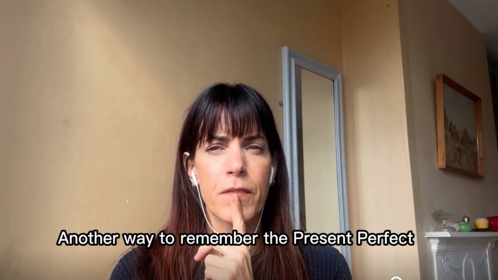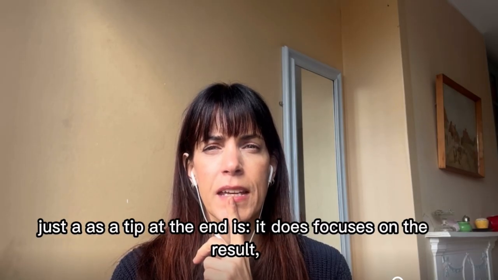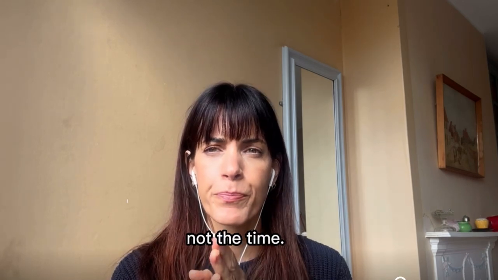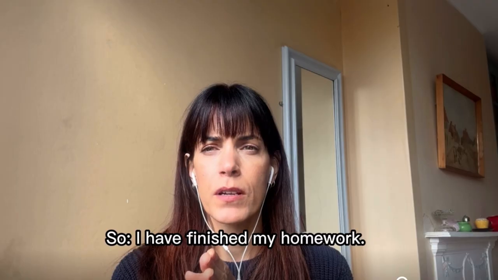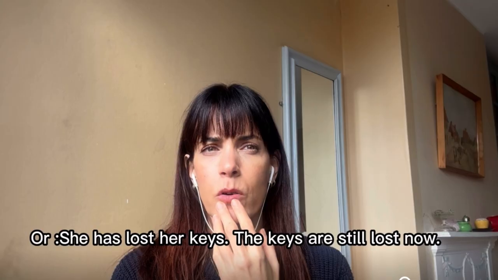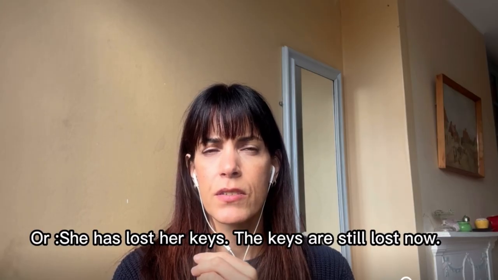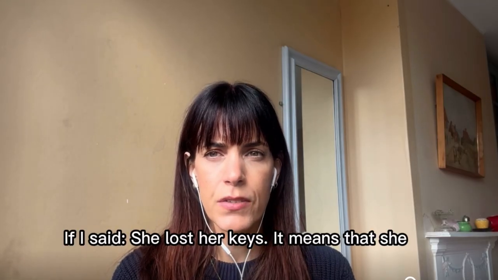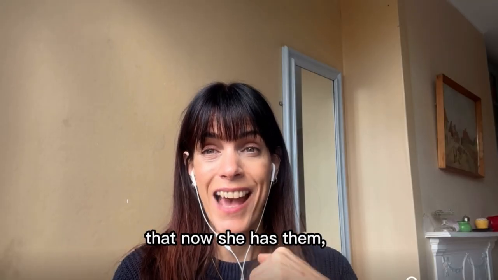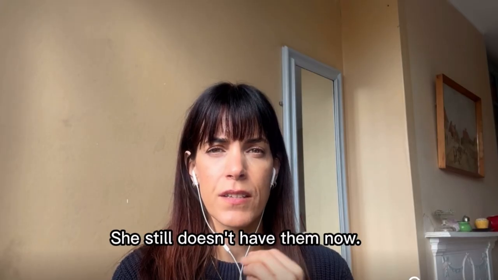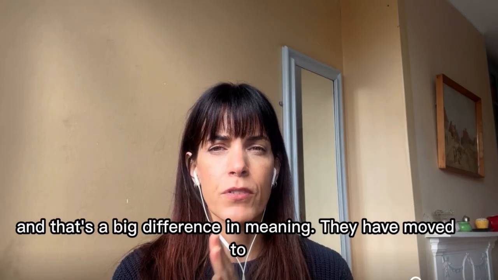Another way to remember the present perfect, just as a tip at the end, is it focuses on the result, not the time. So I have finished my homework. The focus is on the result. It's finished. Or she has lost her keys. The keys are still lost now. If I said she lost her keys, it means that now she has them. Whereas if I say she has lost her keys, she still doesn't have them now. And that's a big difference in meaning.